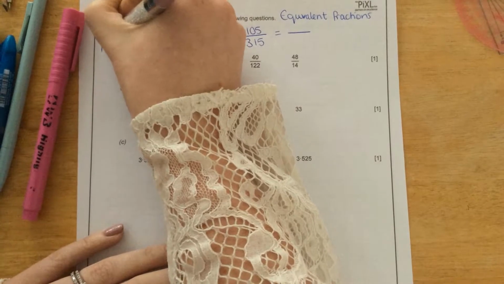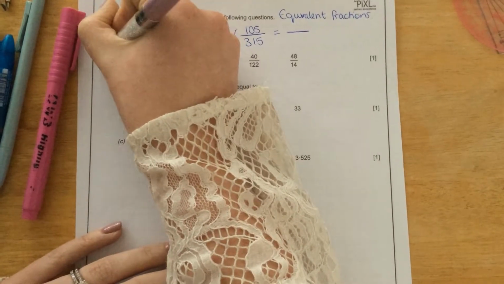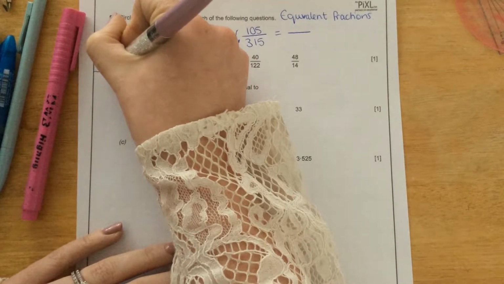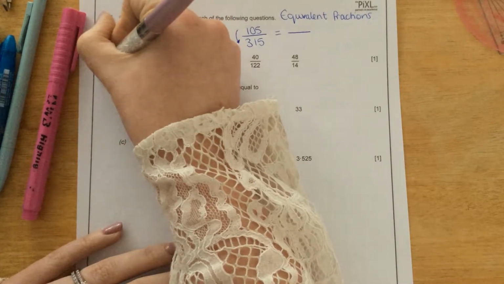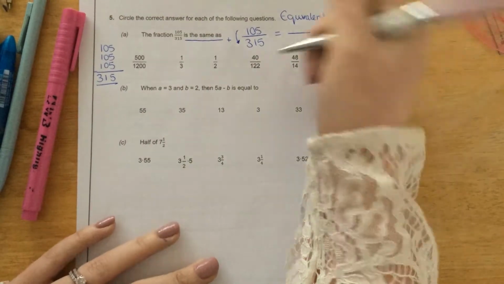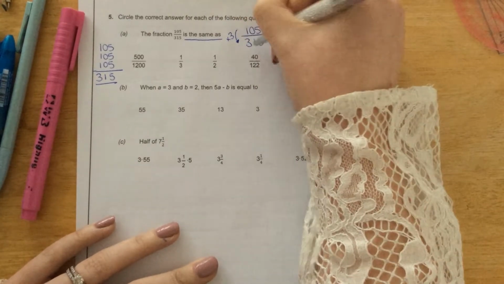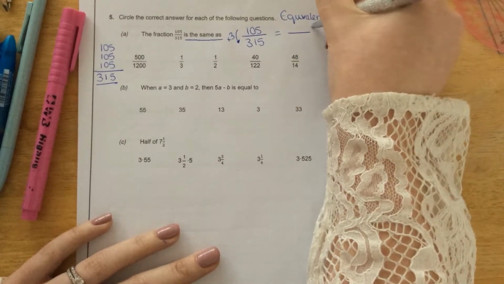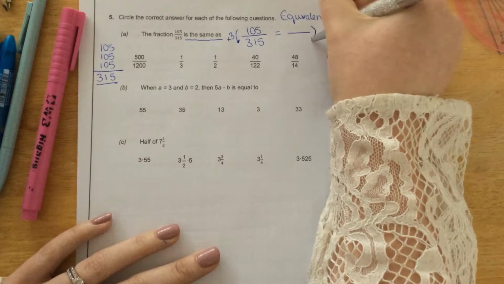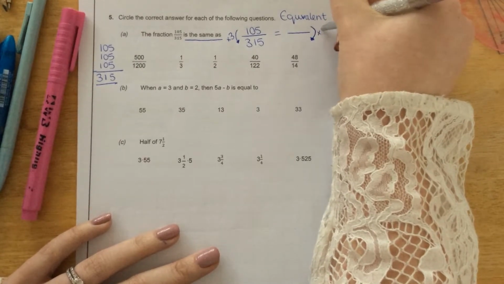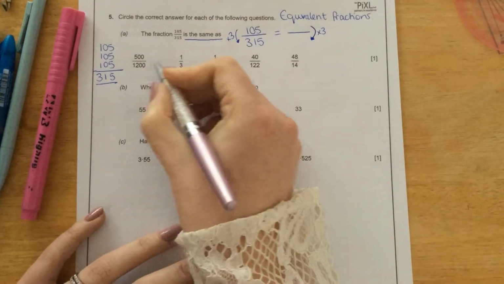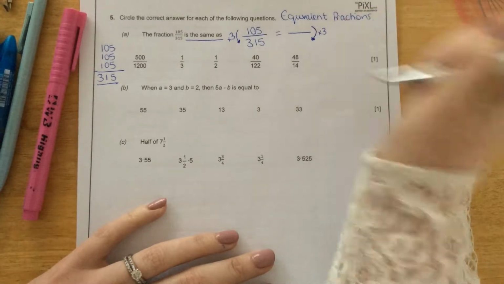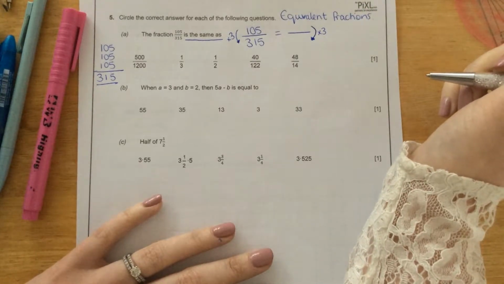You can double check that. 105, 105, 105. That gives me 5, 10, 15. Carry the 1. And 1, 2, 3. It does give me 315. So I've times 105 by 3 to get me to 315. So that means for these to be equivalent, I've got to do exactly the same in the correct equivalent fraction for it to be equivalent. So I'm going to go through each one of these fractions now, and if the top number times by 3 equals the bottom number, then that means the fraction is equivalent.